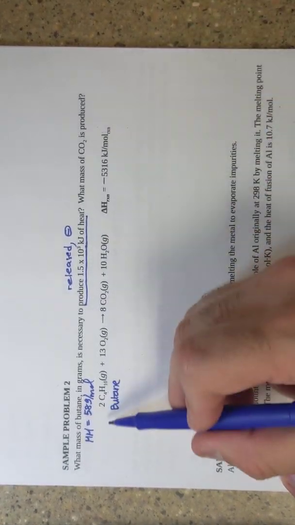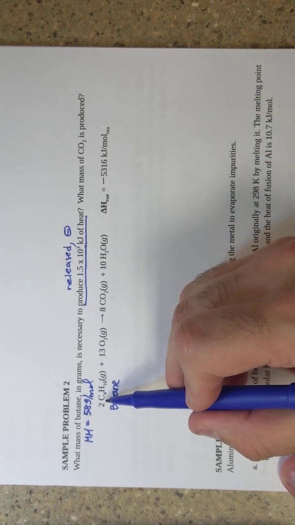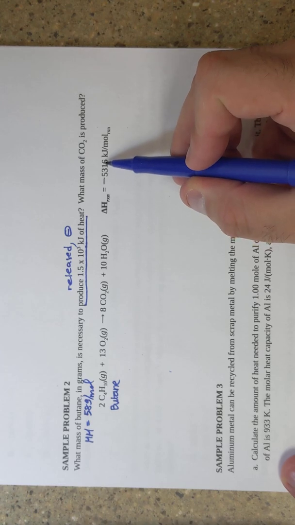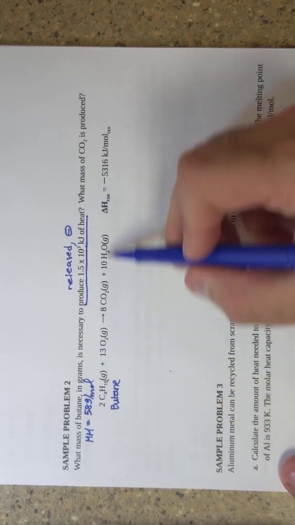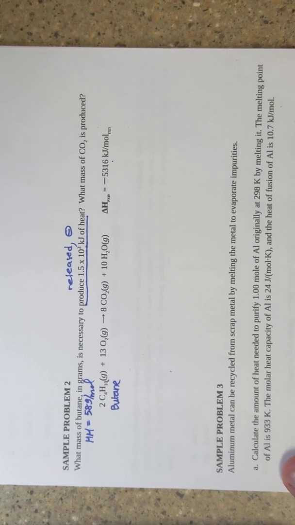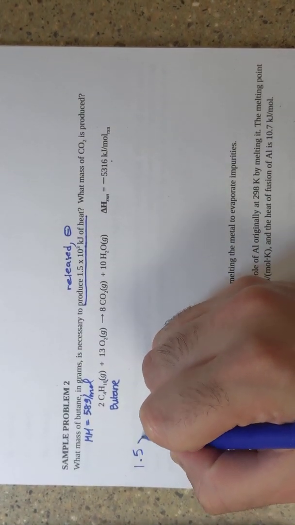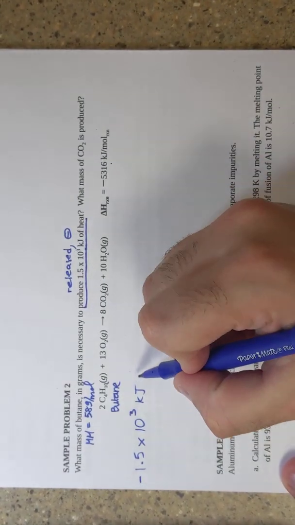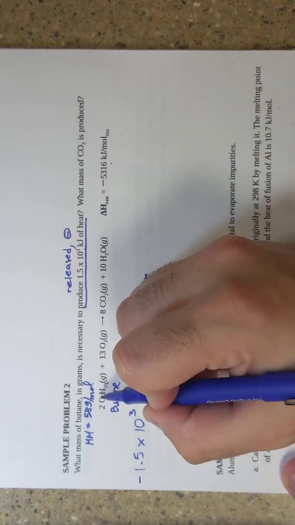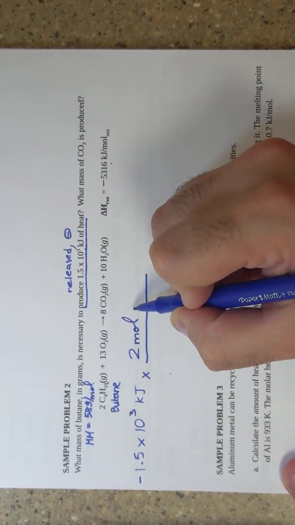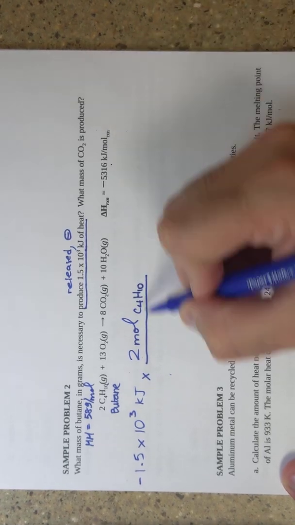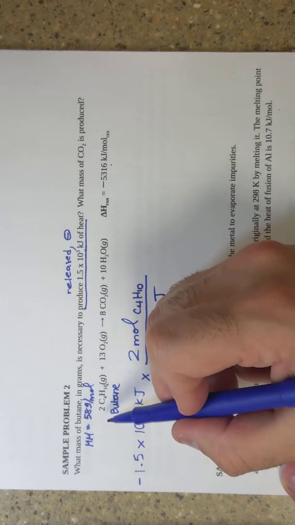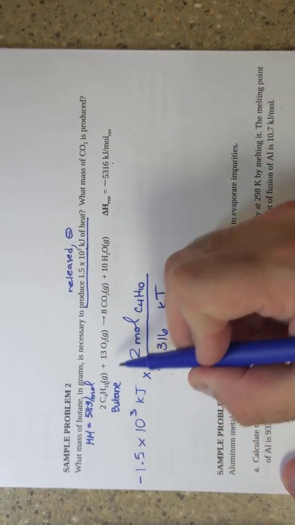Well, remembering stoichiometry and enthalpy of reaction, for every 2 moles of C4H10, there is negative 5316 kilojoules that come out of the reaction. So we're going to use that relationship for our calculation. So I'm going to start with 1.5 times 10 to the third kilojoules, and we're going to make that negative. It was released, right? Kilojoules of heat. And I know for every 2 moles of C4H10, there's negative 5316 kilojoules. Kilojoules per mole of reaction, or for the reaction, I need 2 moles of C4H10.